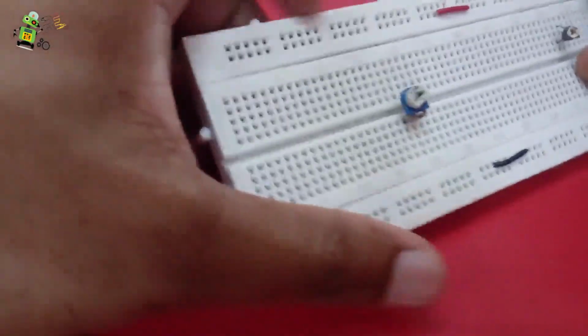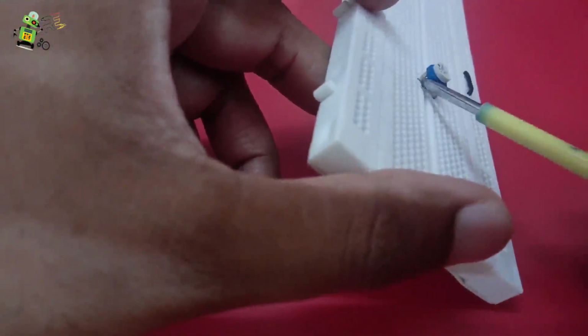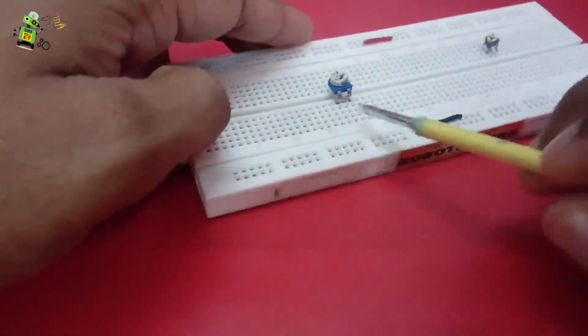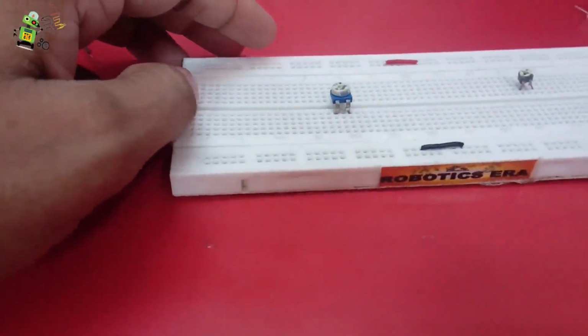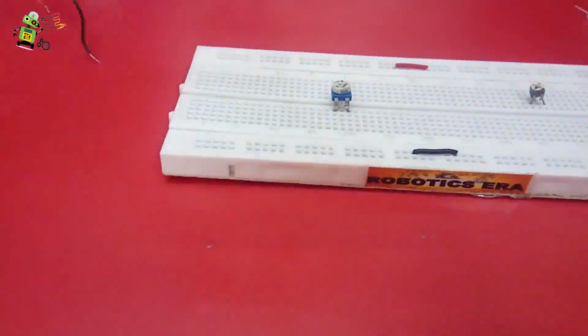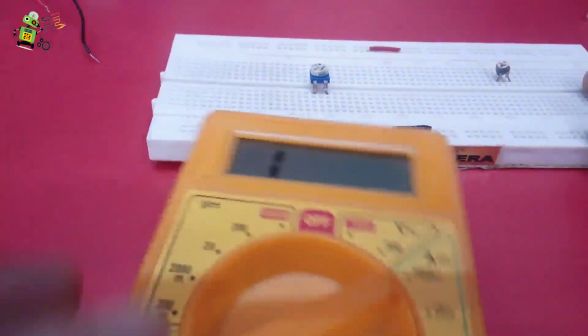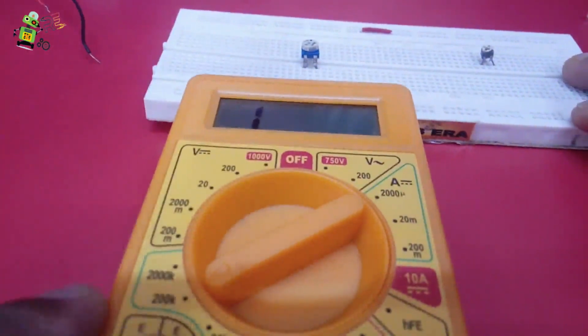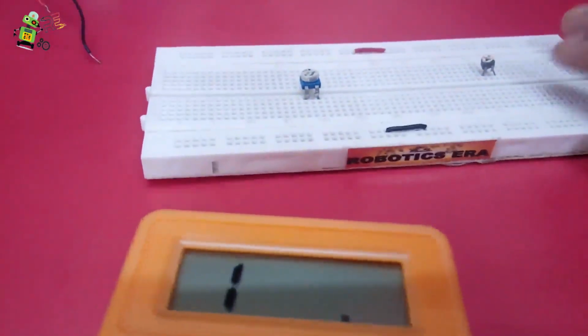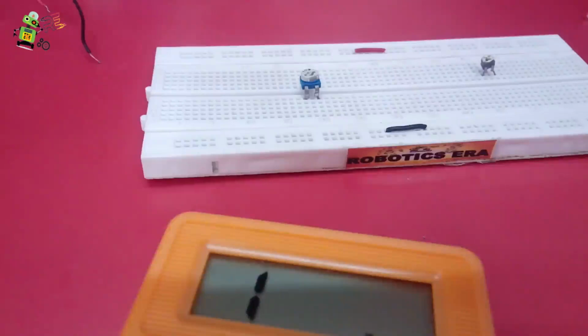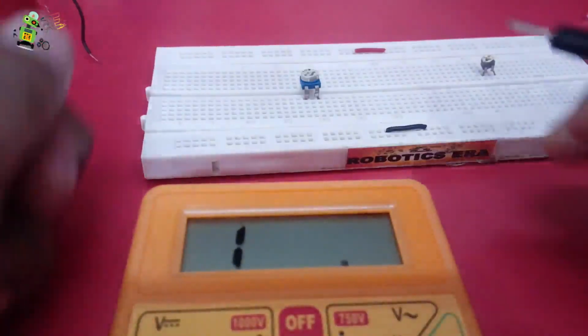Whenever you are going to measure the value, you have to put one probe of your multimeter on this terminal and one probe on either of the other terminals. Now I have a multimeter with me. I have just turned it to 200k, and I'll show you how its value can be found.